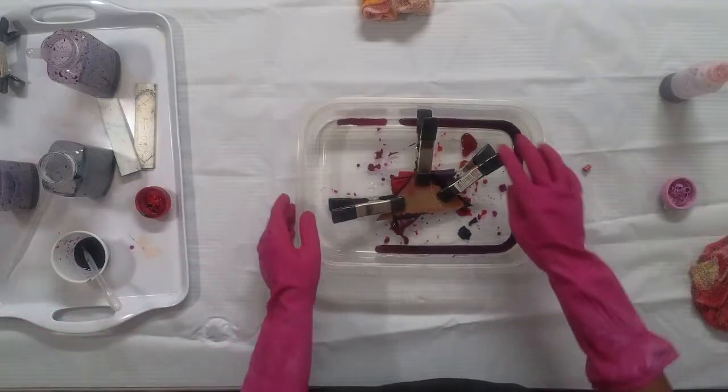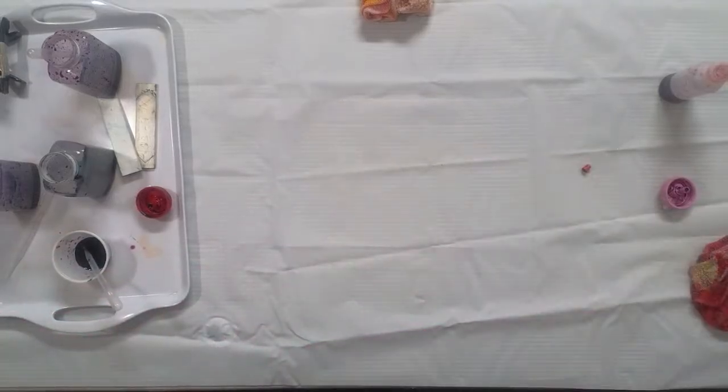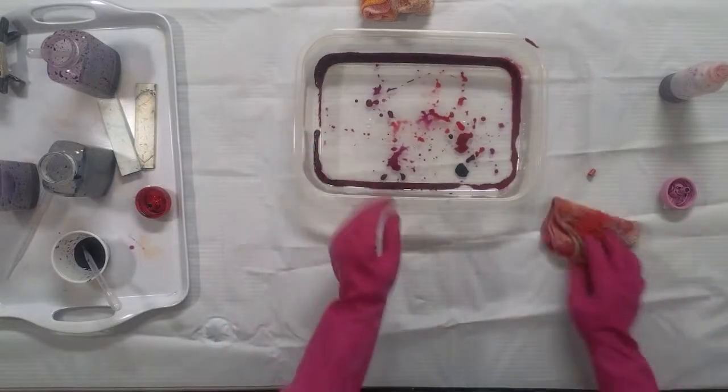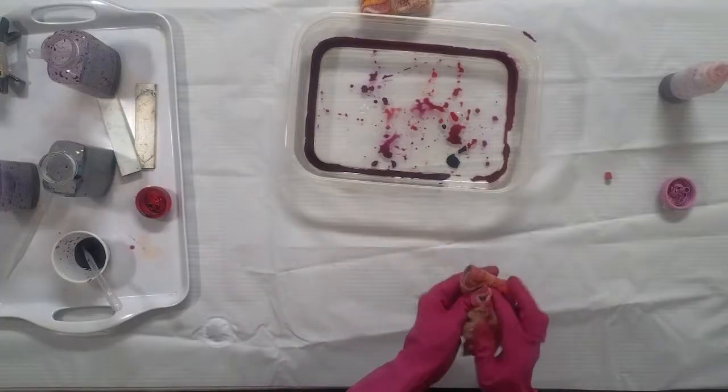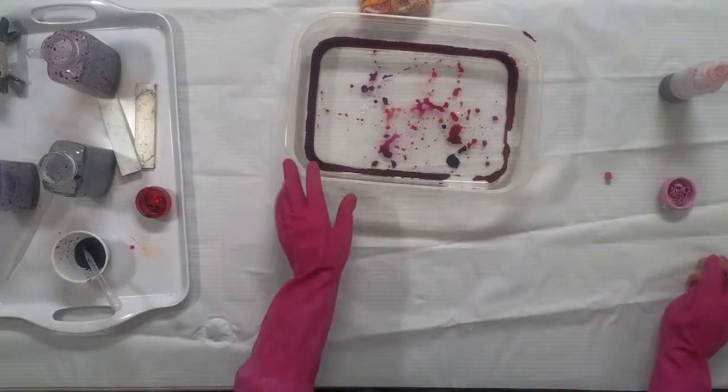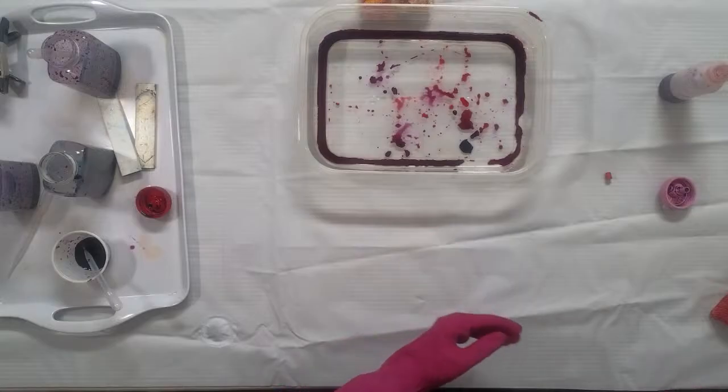And I will set this one aside. Now I need to get the last piece out of the soda ash.